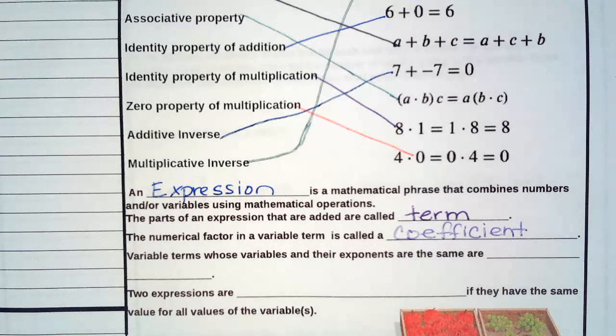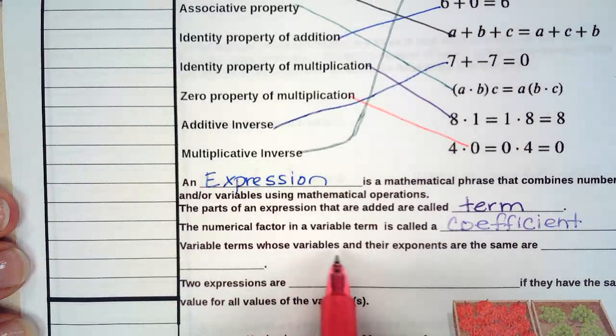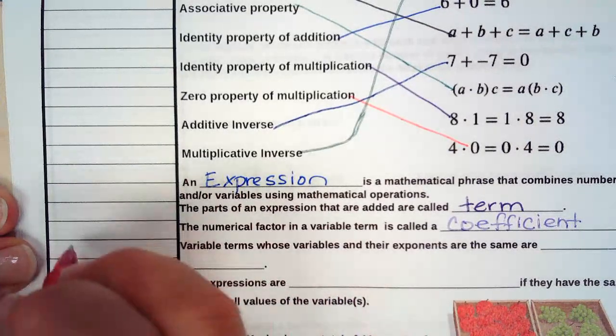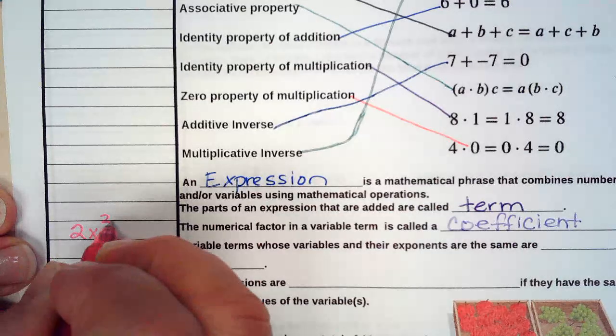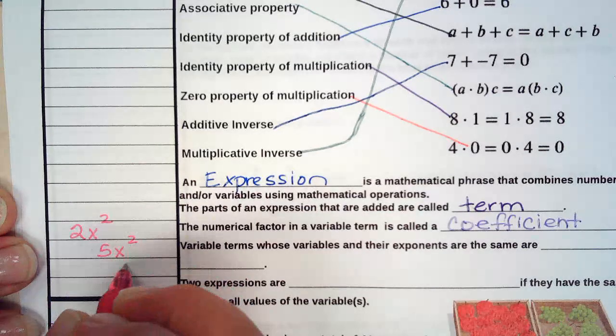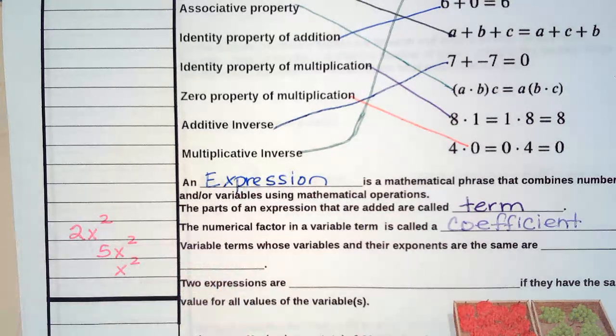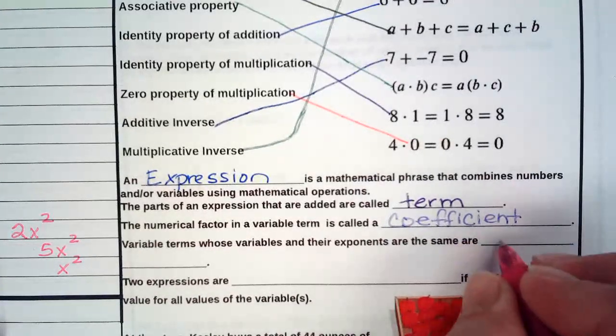Variable terms whose variables and their exponents are the same. So let's think about what that means. Their variables and their exponents are the same. So I could have 2x squared. I could have 5x squared. I could just have x squared. What do we call those? Those are called like terms.